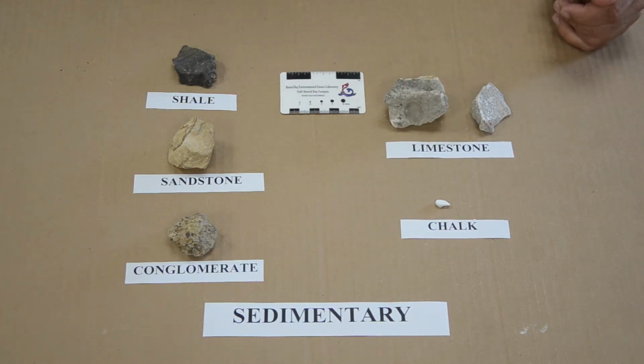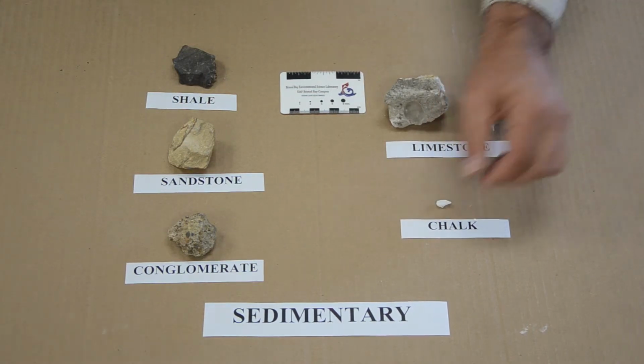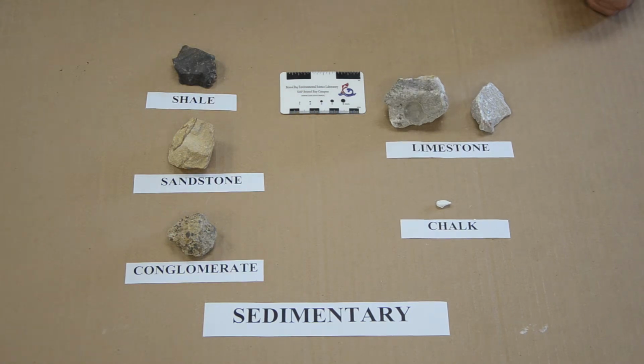Chalk is also of calcium carbonate, but this little piece of chalk is mostly microorganisms that fell to the seafloor and were glued together with other calcium carbonate and created that rock type. Chalk, as you well know from chalkboard, is very soft. Limestone is a bit harder, but it's still a relatively soft rock.